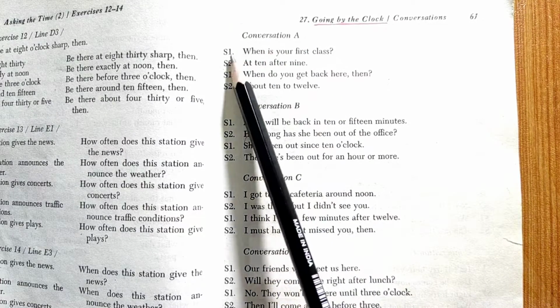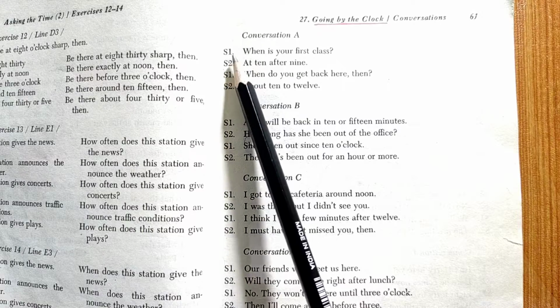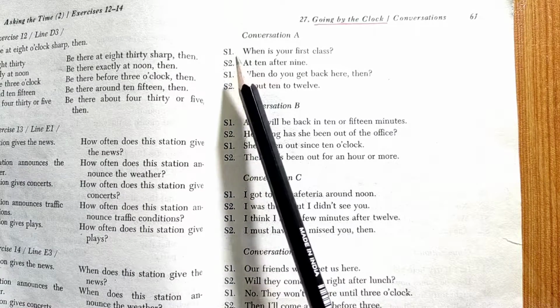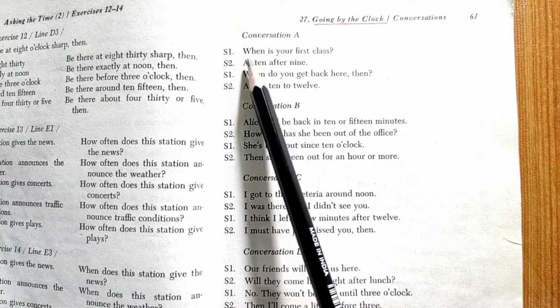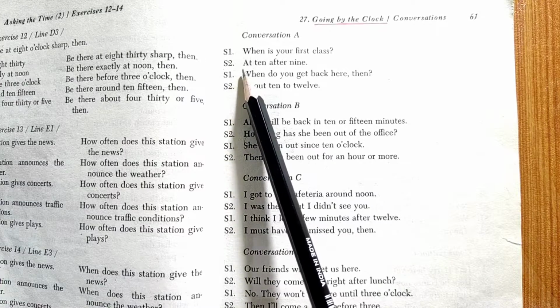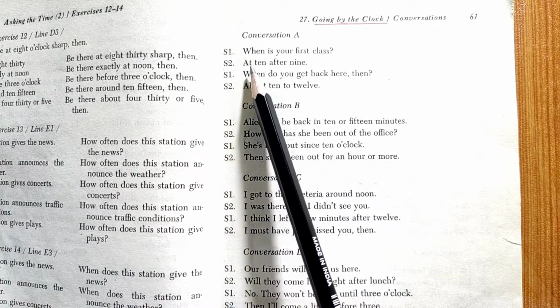Conversation A. Here, let me tell you first that S1 denotes the first person and S2 denotes the second person. So basically, the conversation is between two persons. The first person will ask a question to the second person and the second person will reply to that question. So let us see one by one.